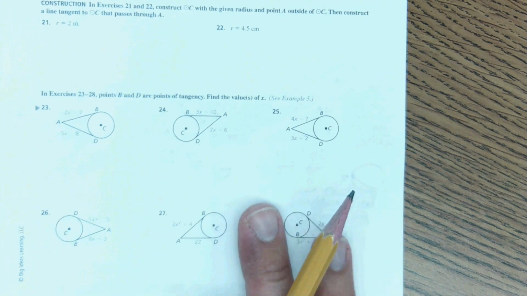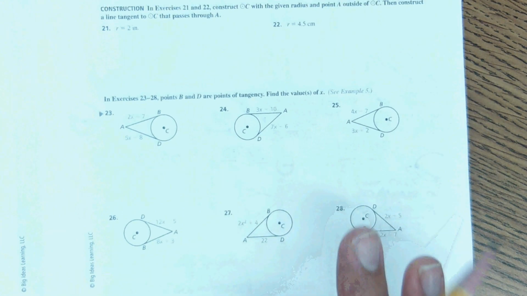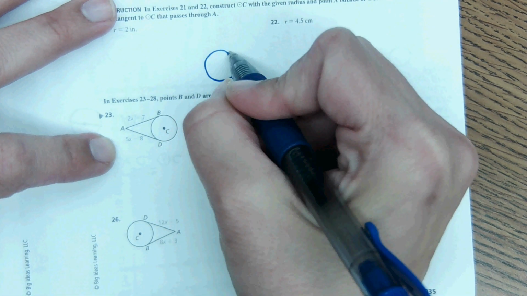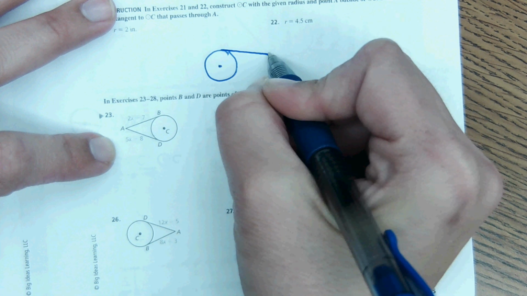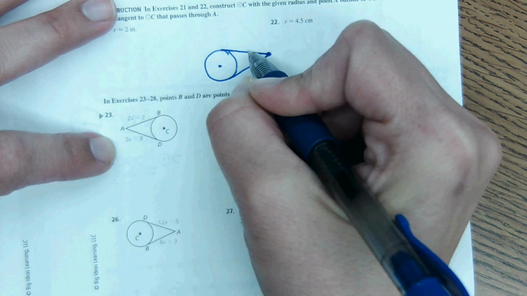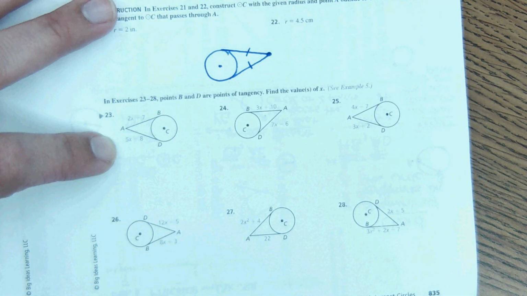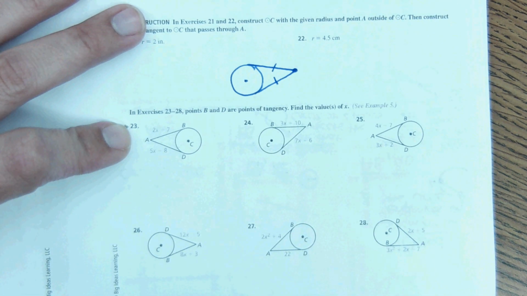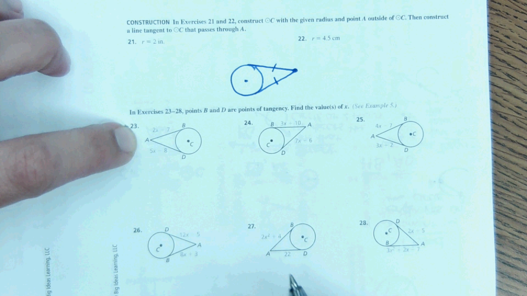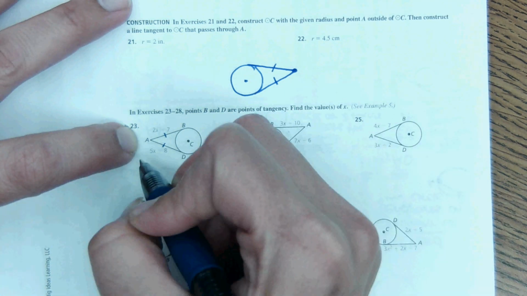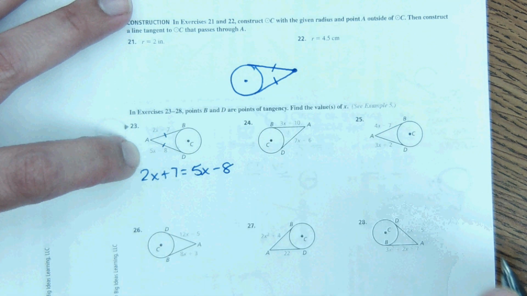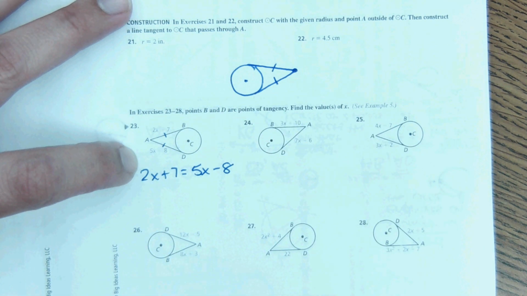Okay, so over on this page, we're specifically focusing on this bottom portion here. So remember, we saw that if you have two tangent lines from the same external point, then these two segments are equal. And it says to find the value of x. So the way we are going to find the value of x is setting these statements equal. 2x plus 7 equals 5x minus 8. And then we'll solve for x.